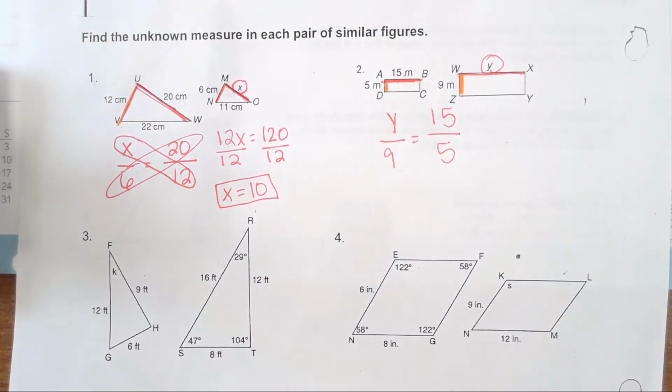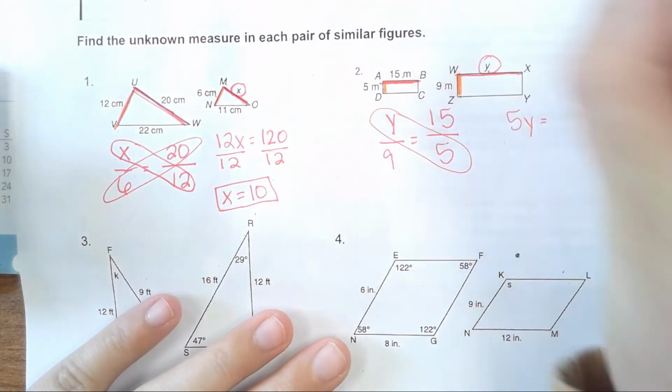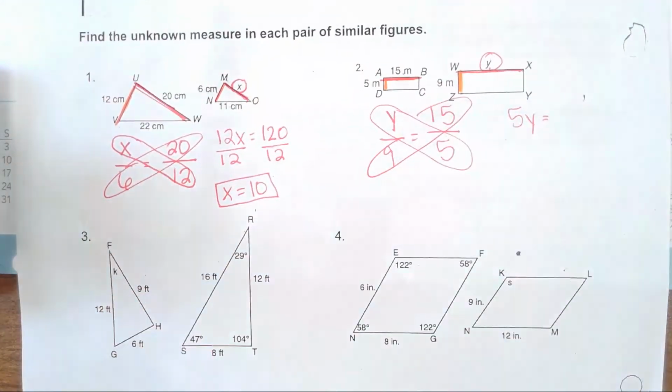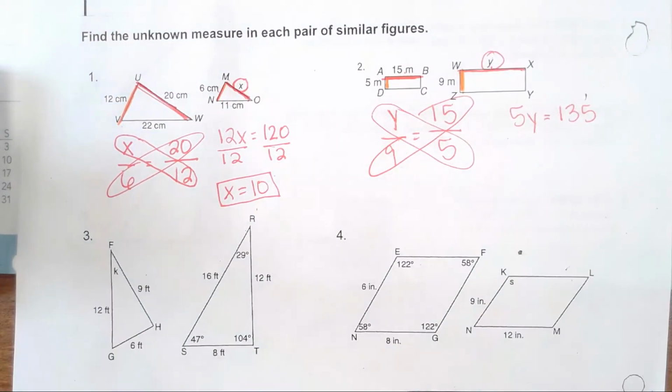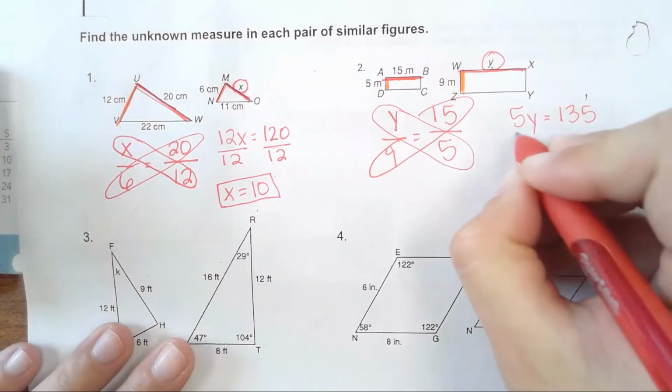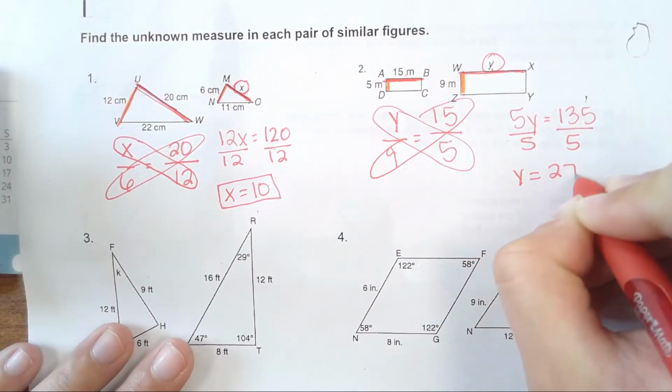Okay? So, again, cross multiply and divide. So 5 times y is 5y. 9 times 15 is 135. And then last step is to divide by 5 on both sides, and you should get y is equal to 27.